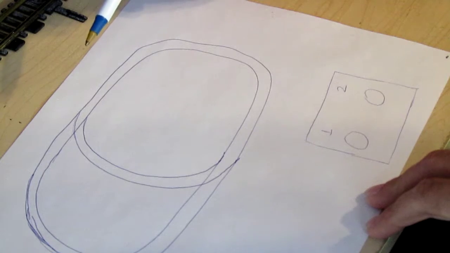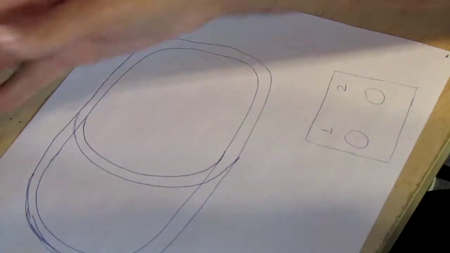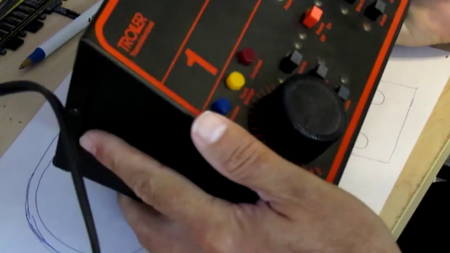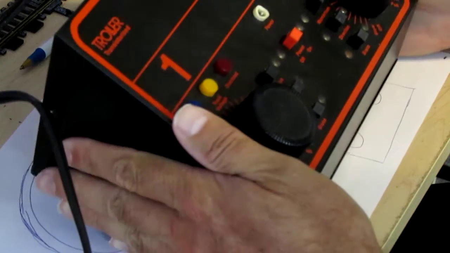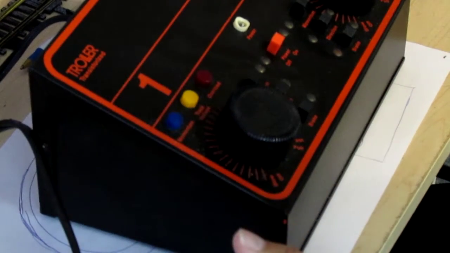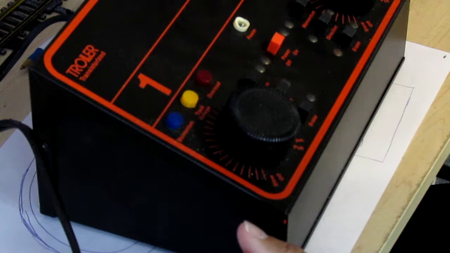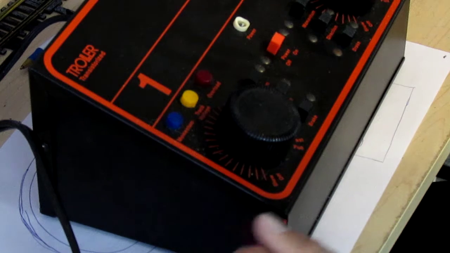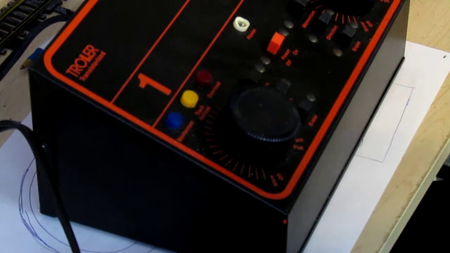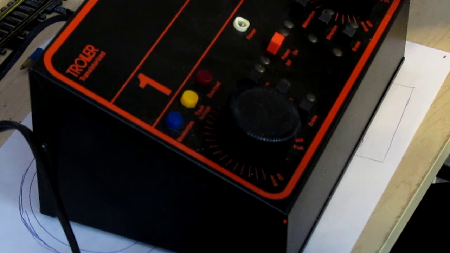What I've got here is my Auto Pulse twin momentum dual cab controller. As you can see, we've got two cabs here, basically two separate power supplies. You could hook up multiple power supplies.